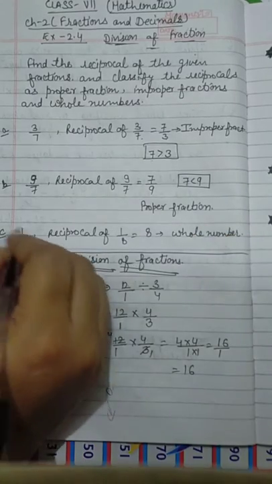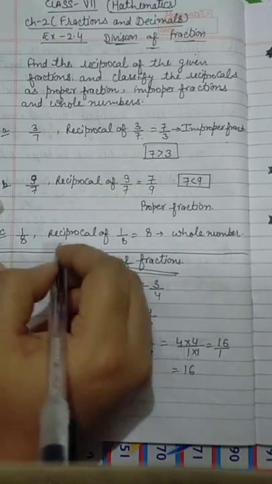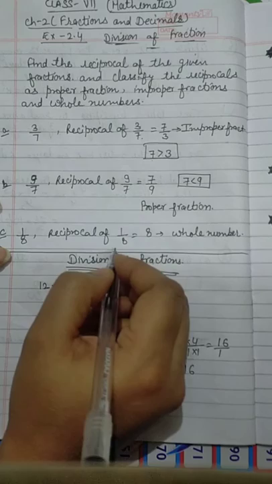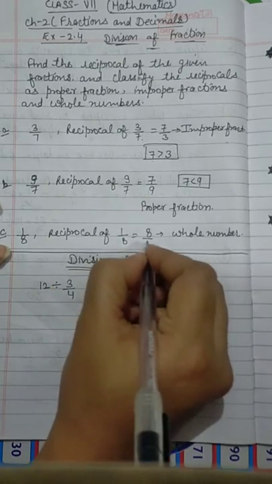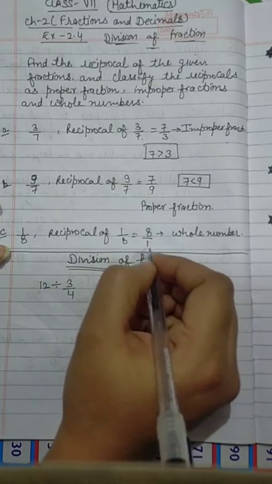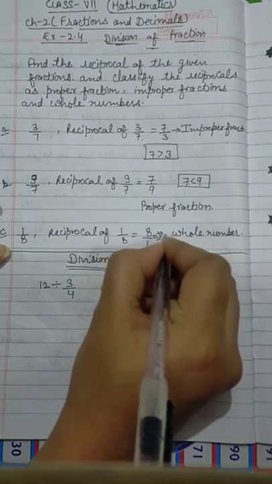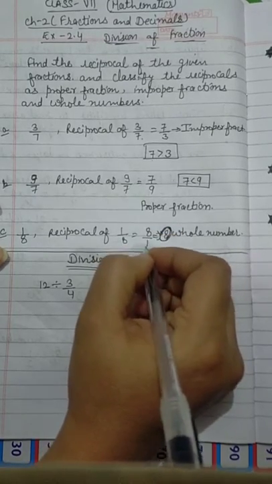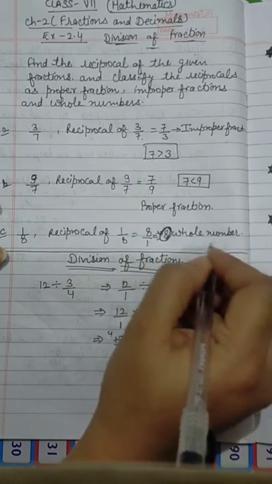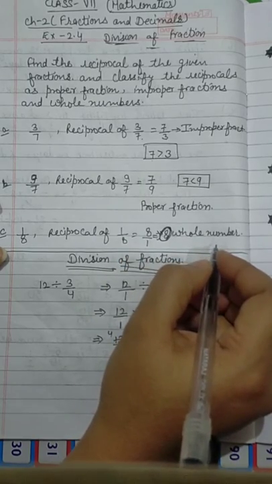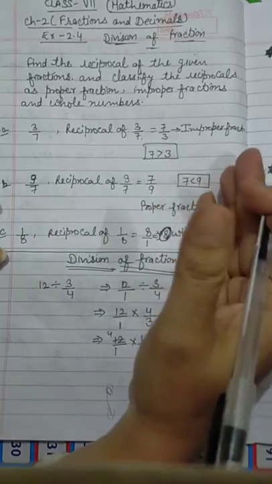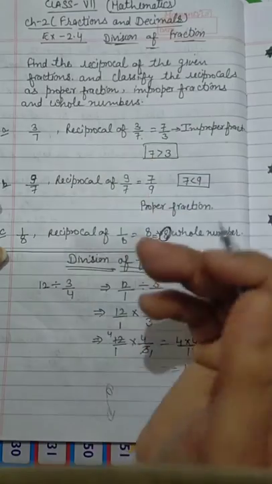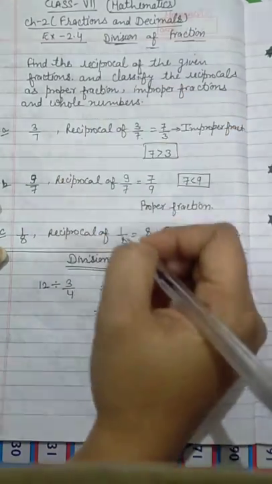See here we are having 1 by 8. When we find the reciprocal of 1 by 8, it becomes 8 by 1, and that can be written as 8. And 8 is a whole number. So in this way, after taking the reciprocal of the fractions, we can recognize which type of fraction they are, and you can simplify the other parts of this sum also.